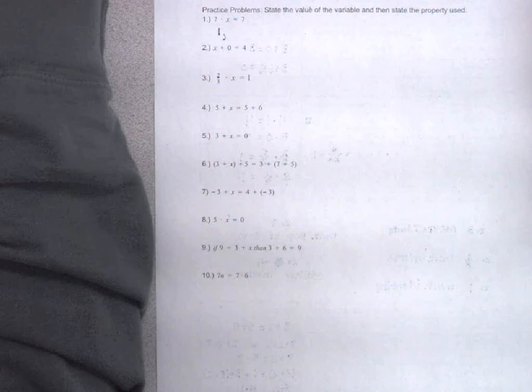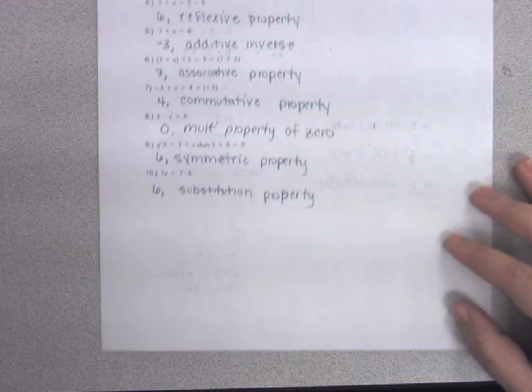Let's see, make sure I'm zoomed out all the way. Ready or not, here I come.